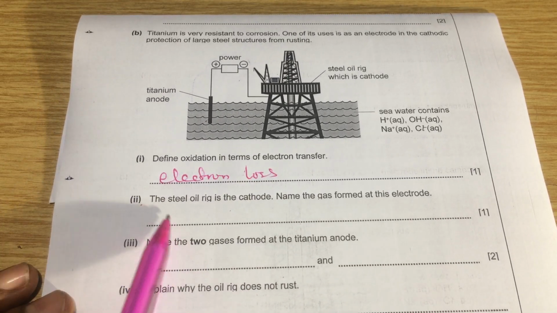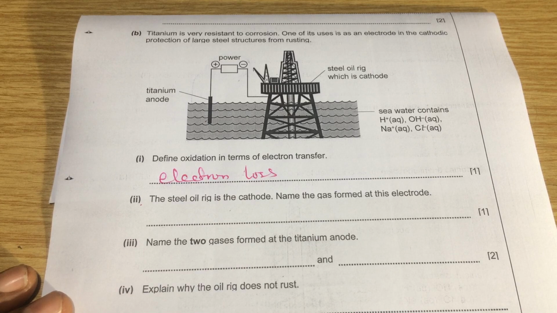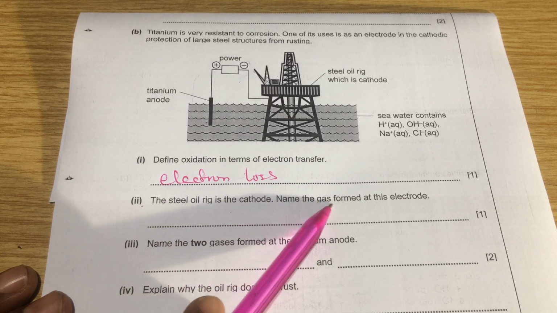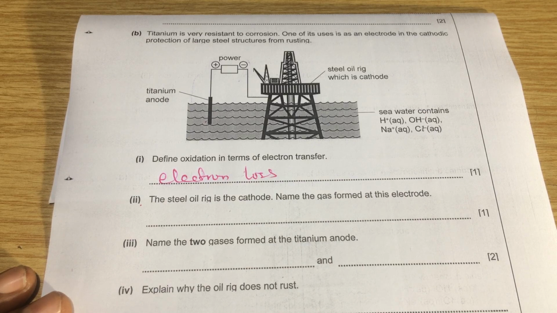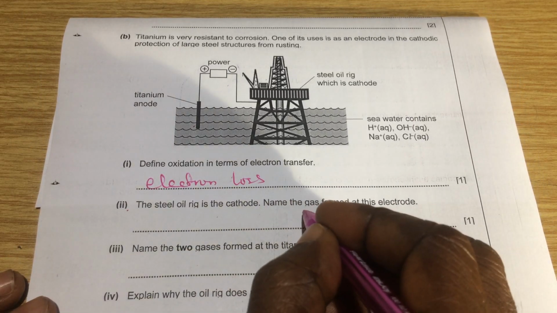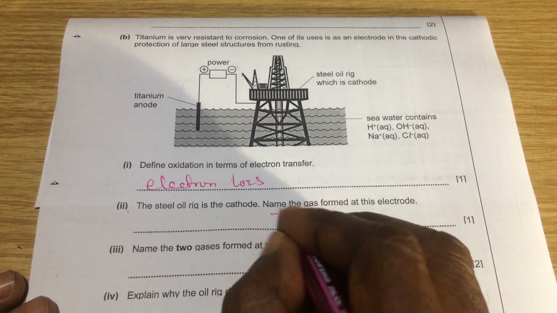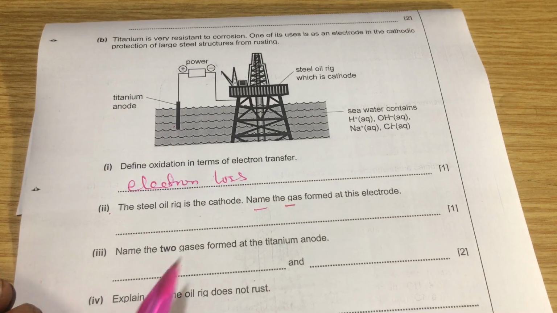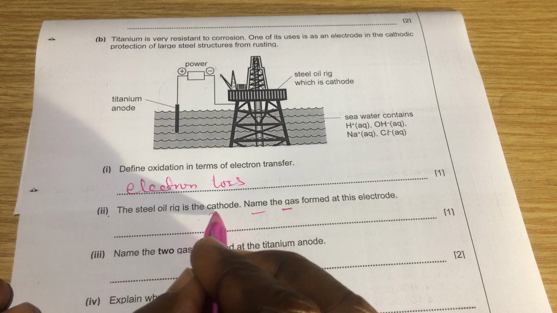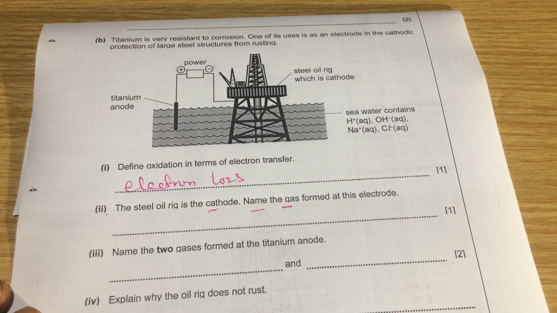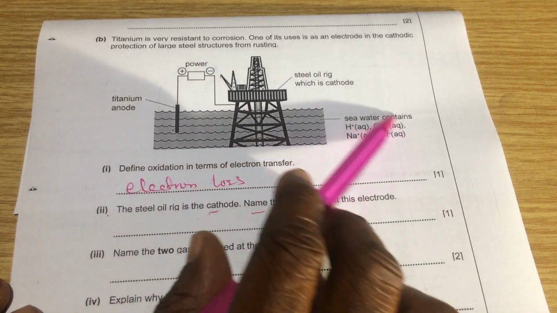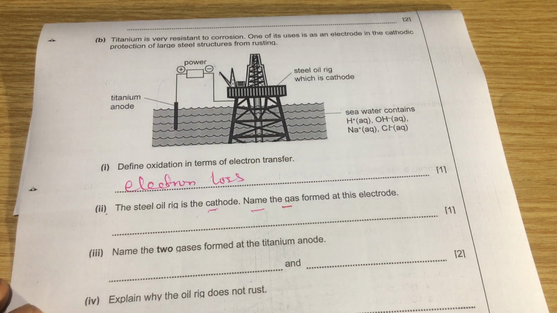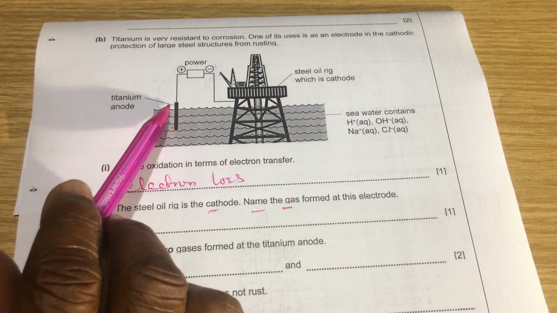Then the second question: the steel oil rig is the cathode. Name the gas formed at this electrode. That is the word referring to the cathode. The gas does not typically come out of the electrode; it comes out from the electrolyte here, right? So there is no gas from the titanium.